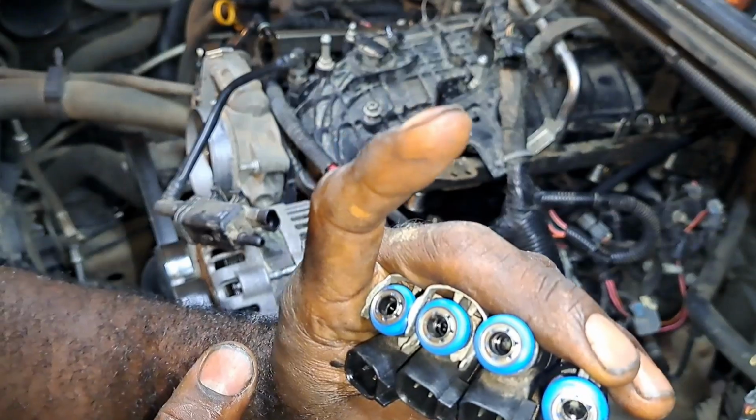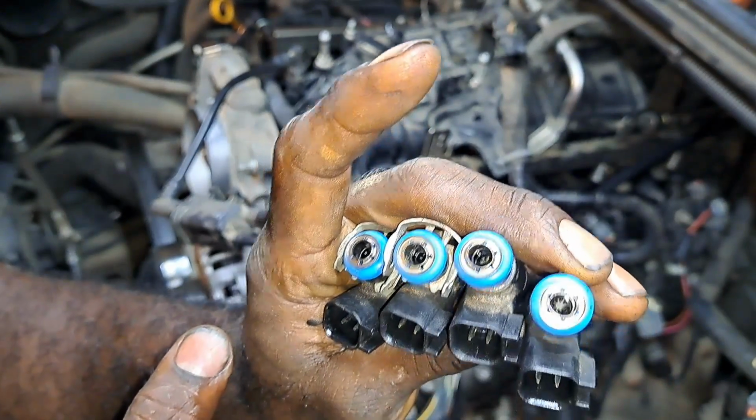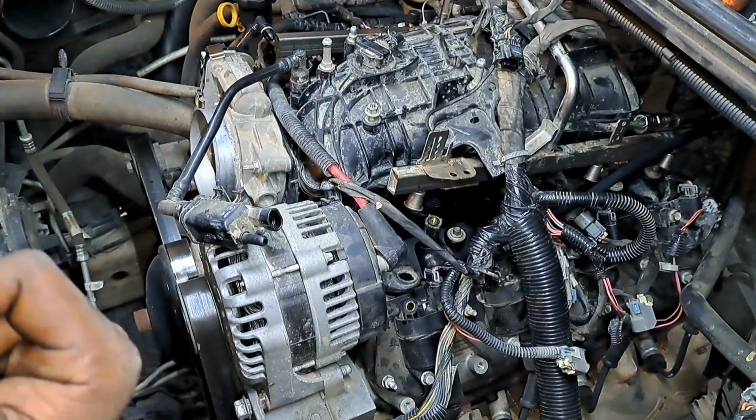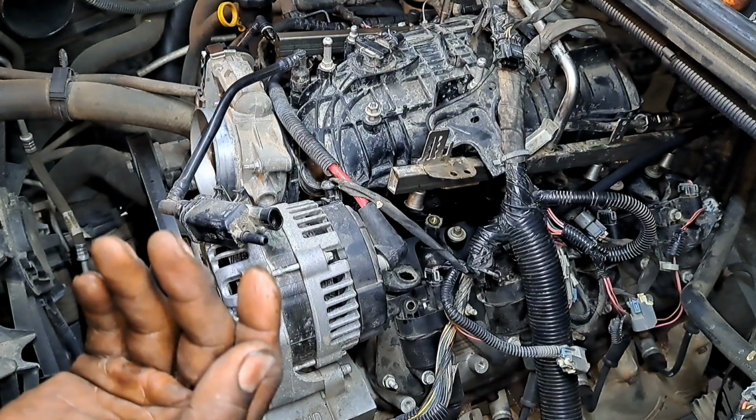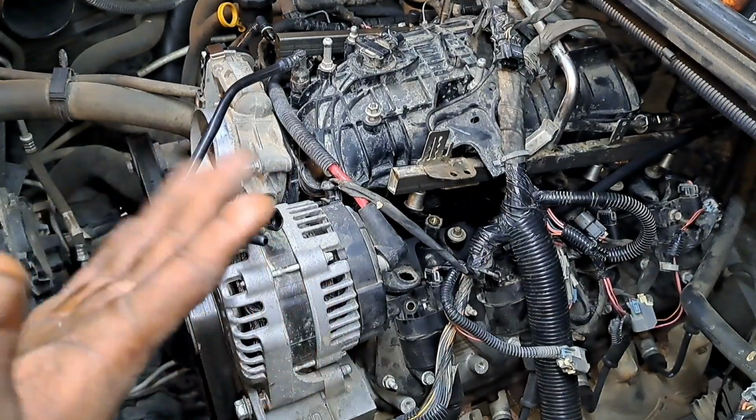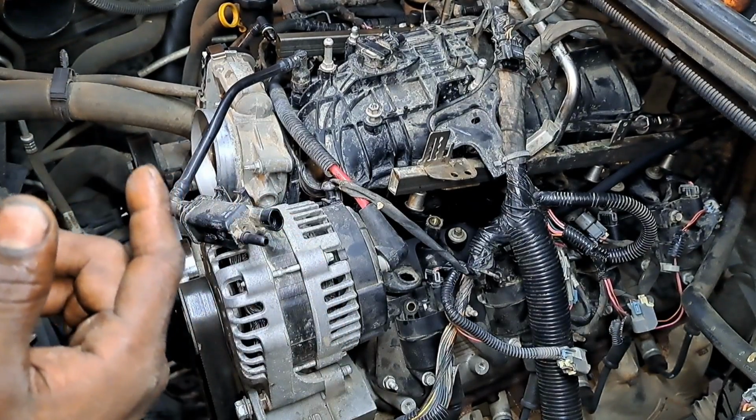It could just be efficiency and spray pattern related. That's what I'm going to chalk it up to. O'Reilly's has 4 of them. I got them ordered. They're 80-something each, 89 or something like that each. So I'm going to replace all 4 on this bank.